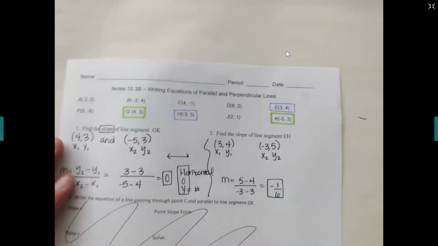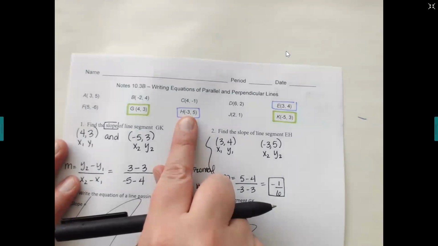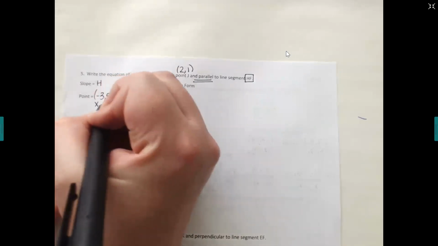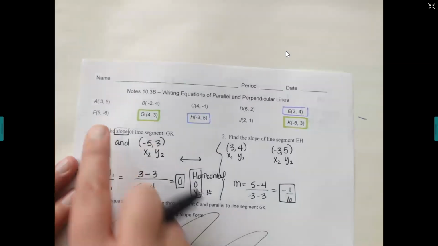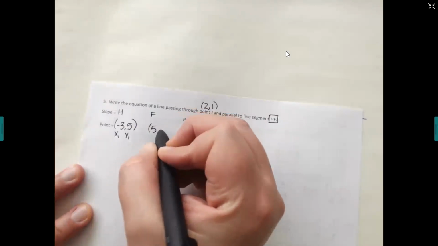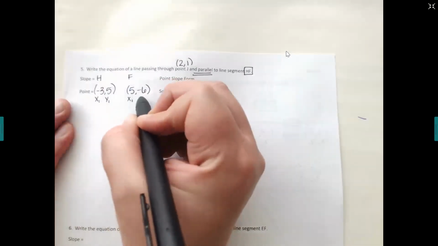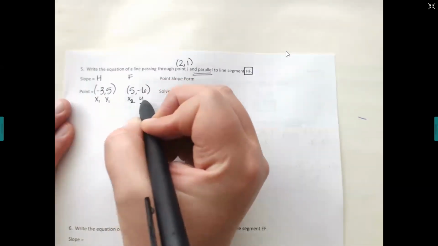The point H is -3, 5. That'll be my x1, y1. And then for my second point F, my ordered pair is 5, -6. Okay, those numbers are just on the front of your paper. So 5, -6, that's gonna be your x2 and your y2.